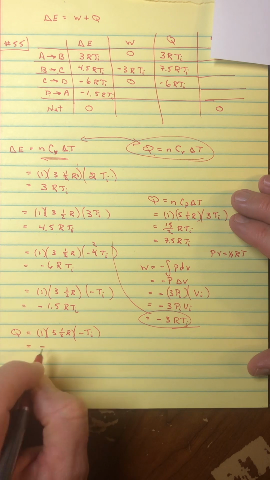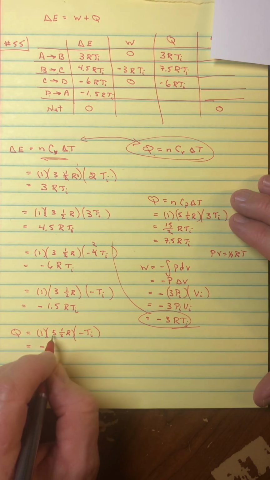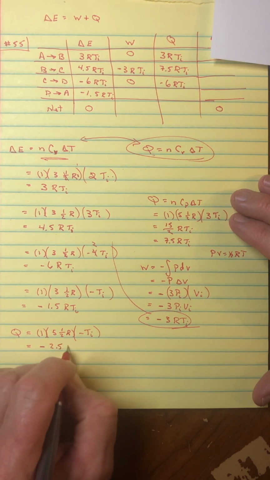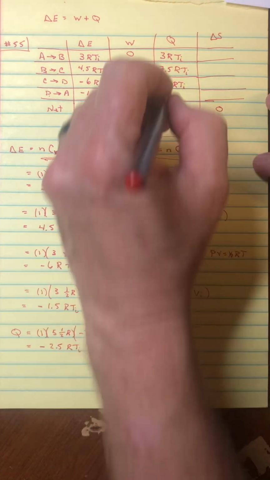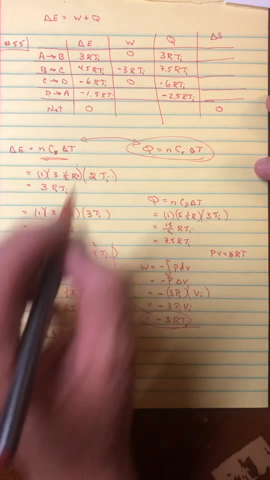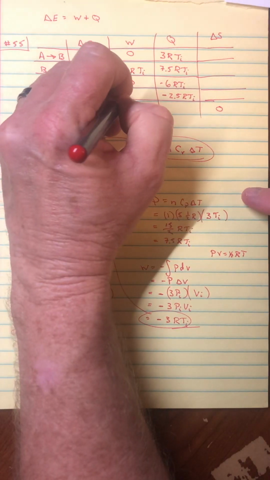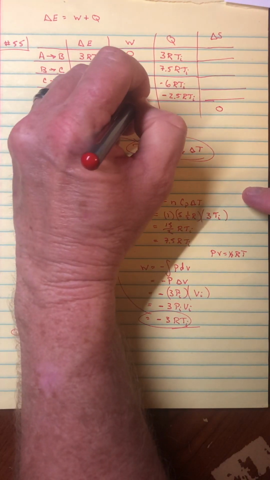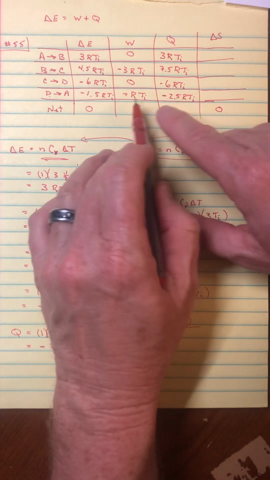So here we have a negative 5/2, let me write that as 2.5, so minus 2.5 RT initial, which means that this must be a plus RT initial.